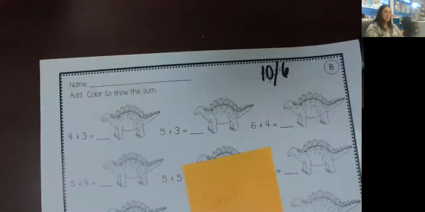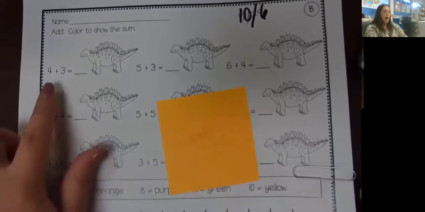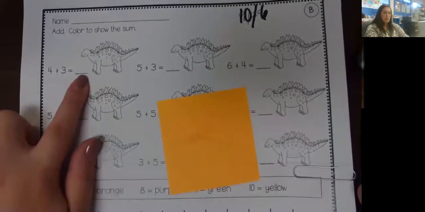So that's the end of the math lesson. You do have math homework tonight. It's page 143. Okay, I'll need a picture of that. And then you also have a math grade today. It's the dinosaur page. Okay, you will need to add up the numbers and write your answer on the line.